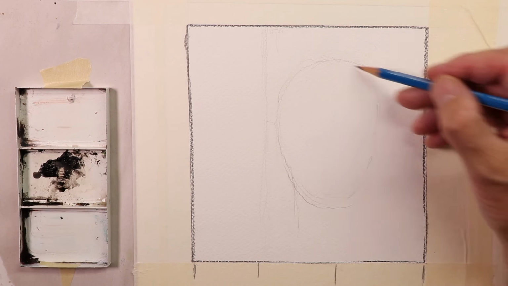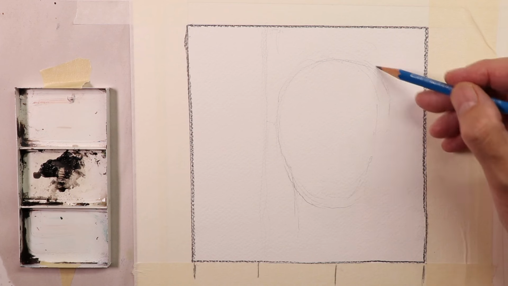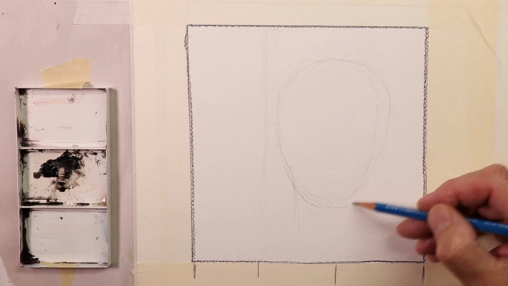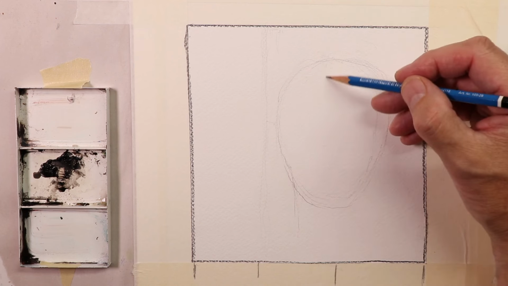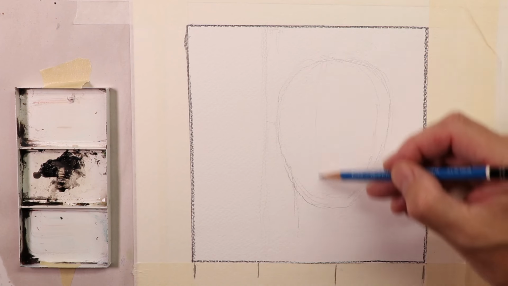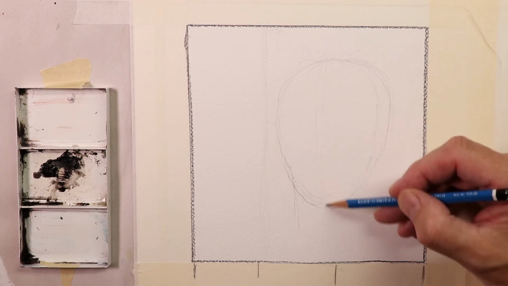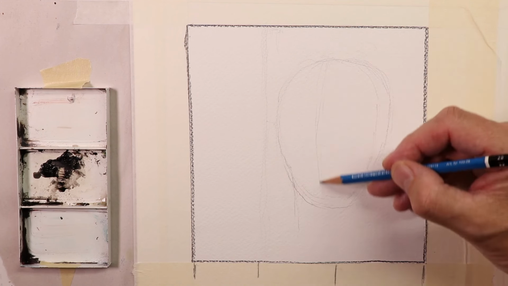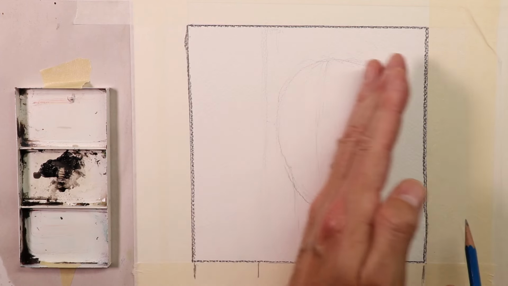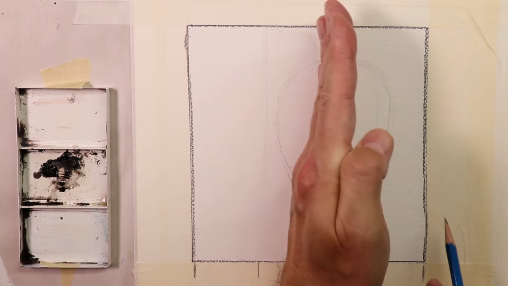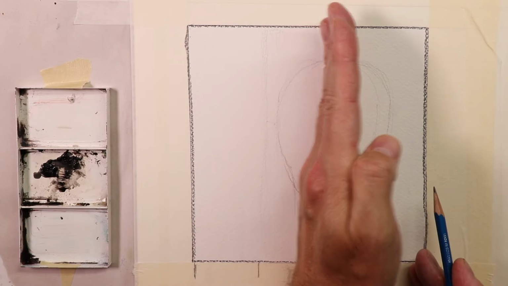Notice that the side of his skull and the side of his head is showing more over here, and his nose and mouth and the center of his face are a little bit over this way. So the portrait is not exactly centered.